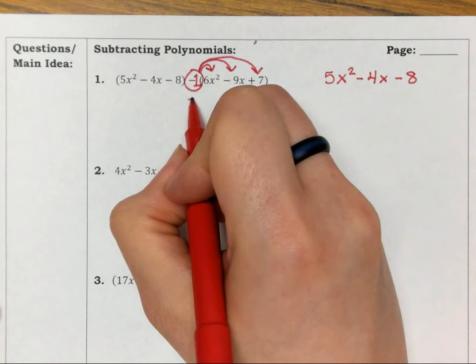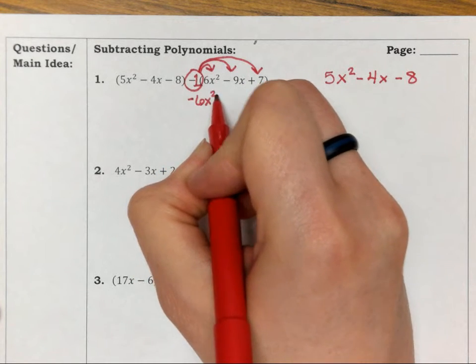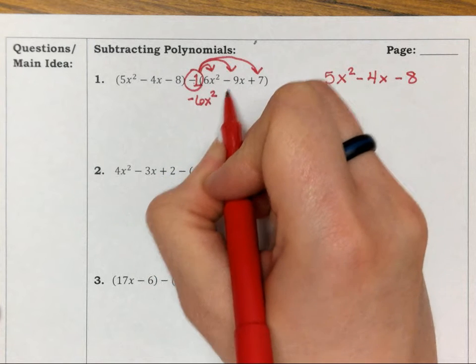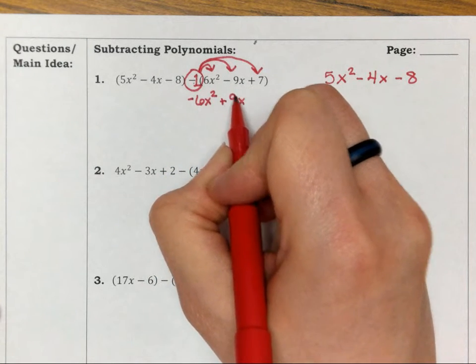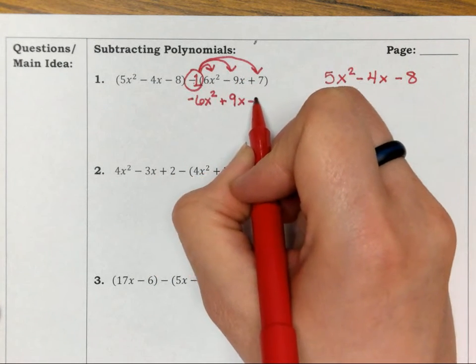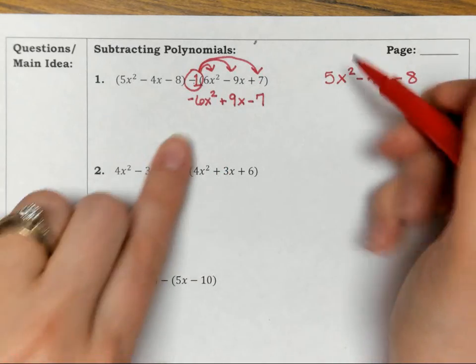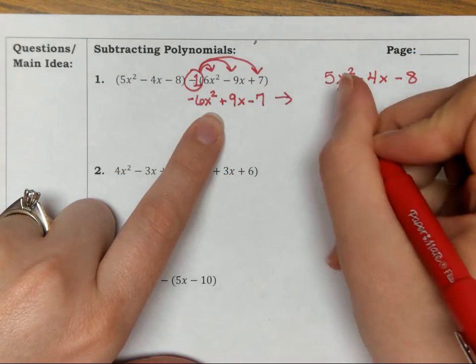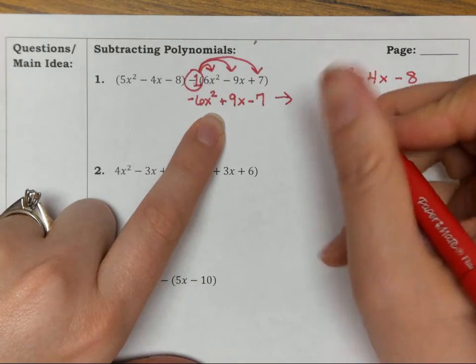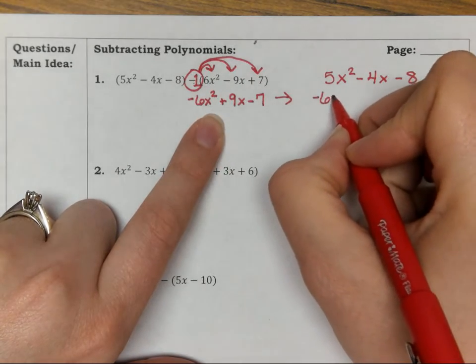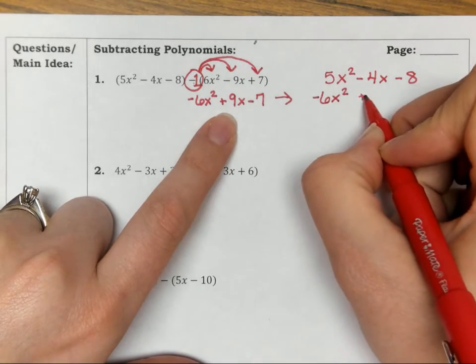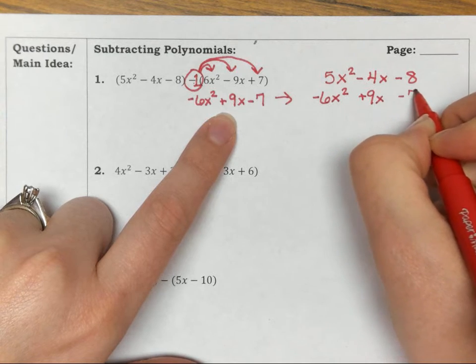So this becomes negative 6x squared. Negative times a negative is a positive 9x. Negative times a positive is a negative. And then I'm going to bring it over here and line up my like terms. So negative 6x squared, positive 9x, negative 7.